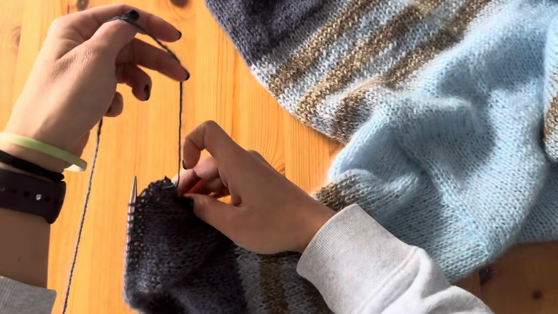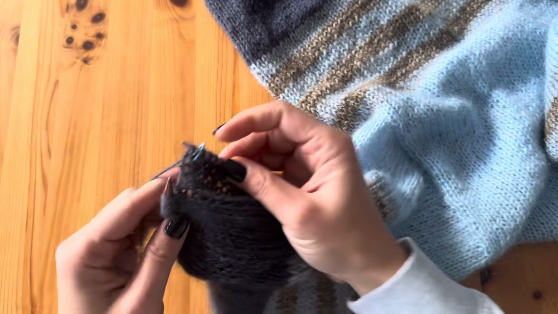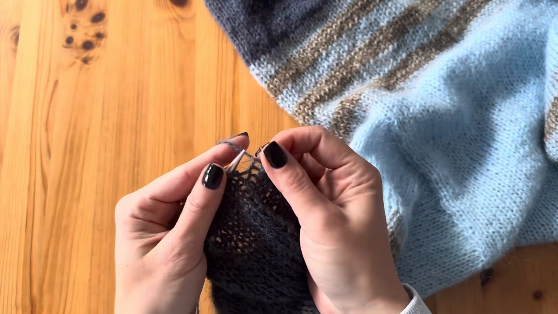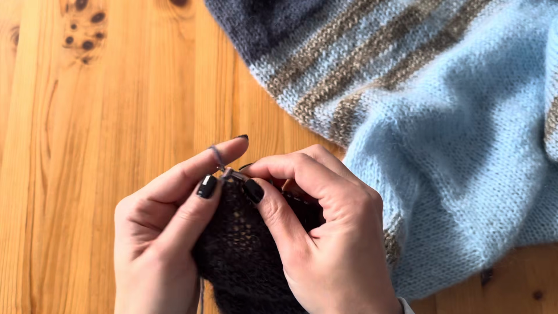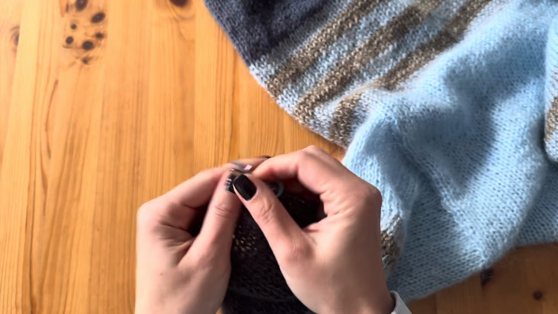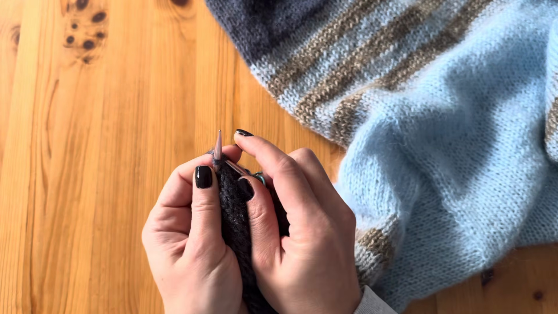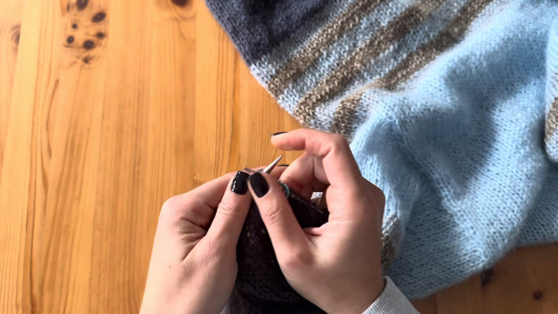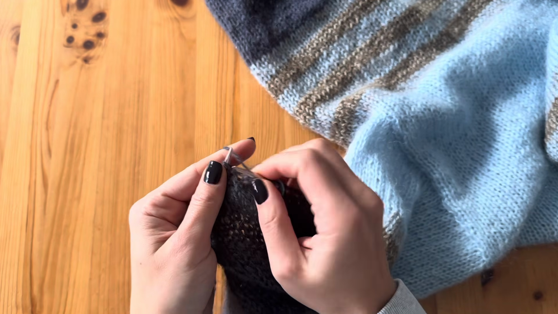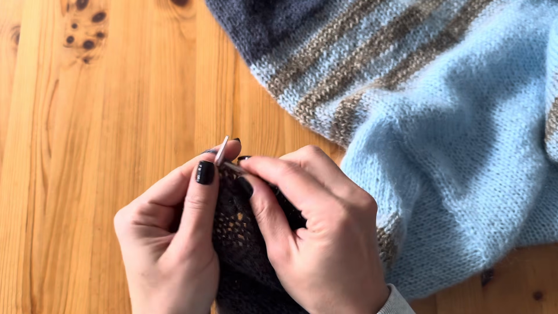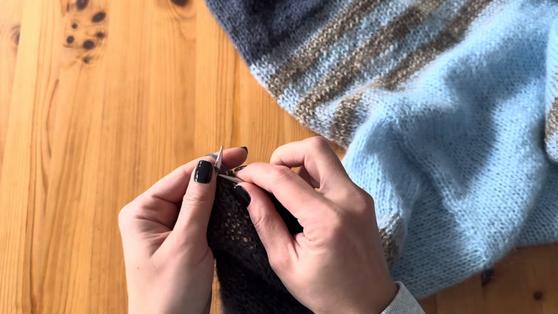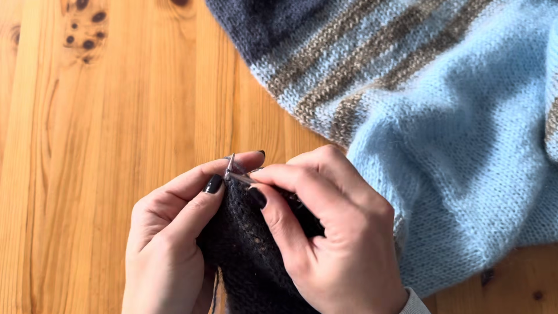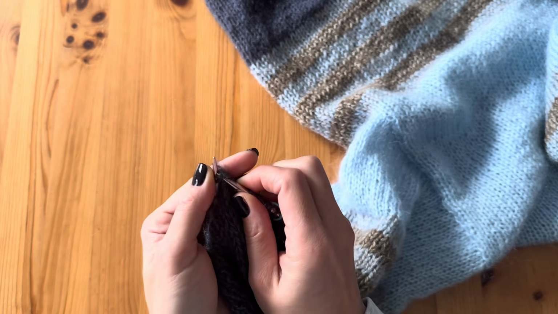So for the first decrease round, I was knitting 3 stitches and then knit 2 together. So again, 1, 2, 3, and then knit 2 together.